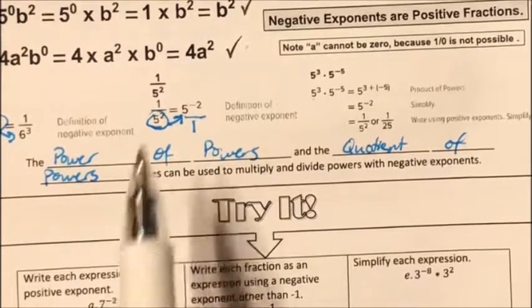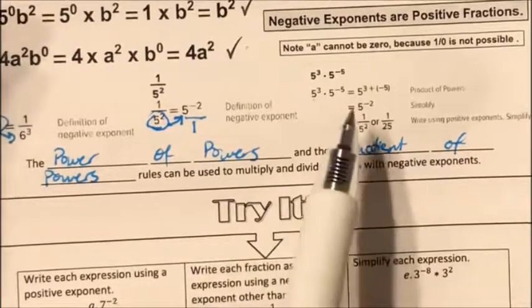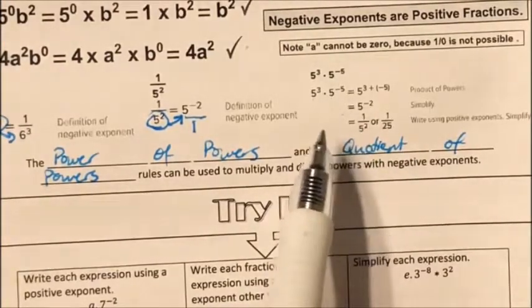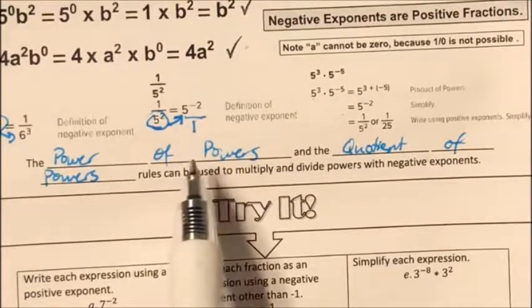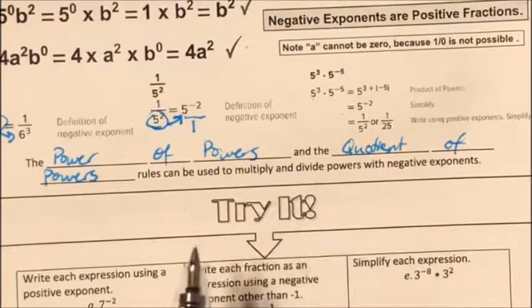So basically I can use all these that I just learned. With this example, I used the power of powers, I used quotient of powers. I've used them in order to divide with negative exponents.